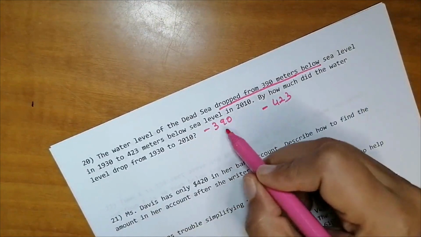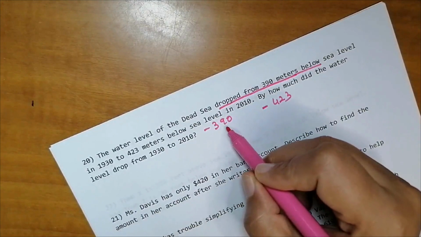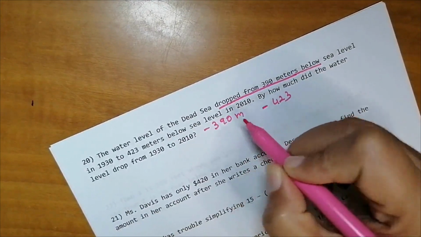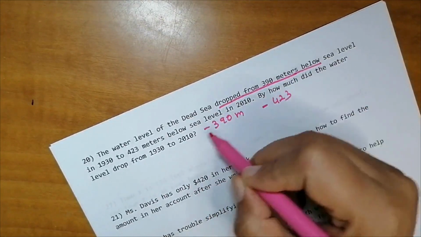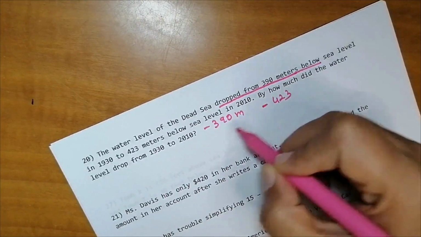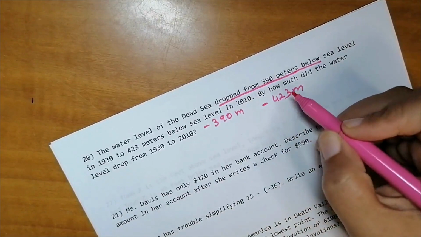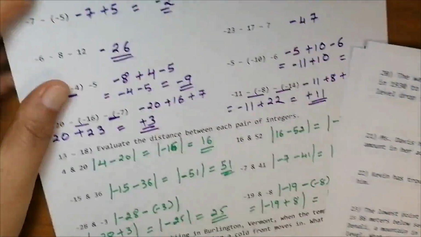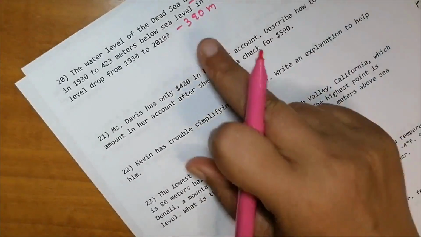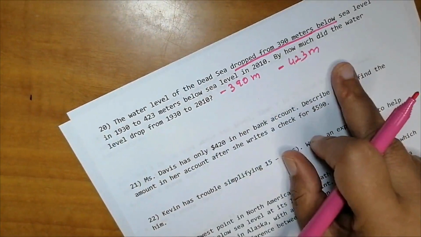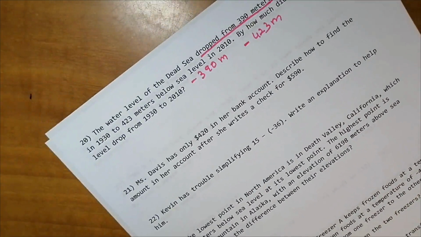So what are we asked? We are told that initially this is the level, right? 390 below sea level, so it is -390 meters, and then by 2010 it becomes -423 meters, below sea level, right? So basically, if you understand this, the sum is nothing but finding the distance. So you are here at 390 and then you reach here. This is where it is reaching. So basically it is a finding-the-distance kind of sum, right?